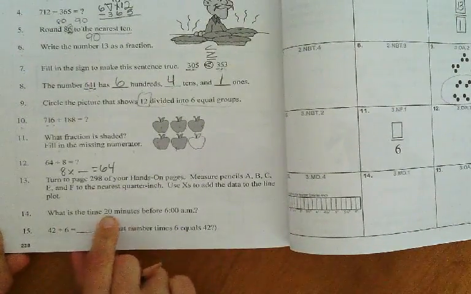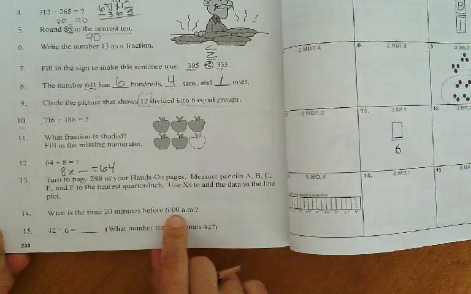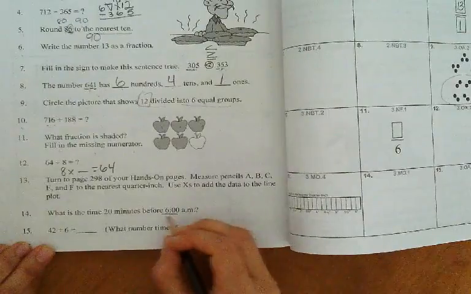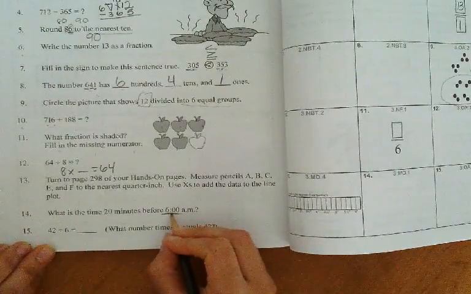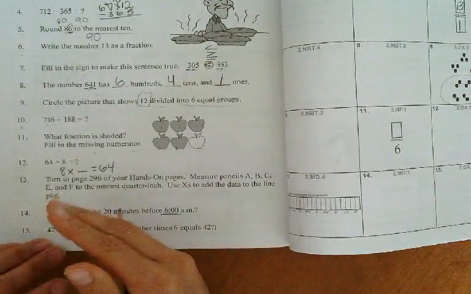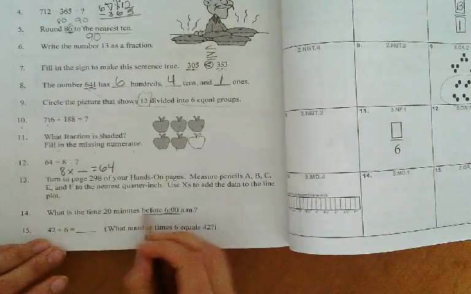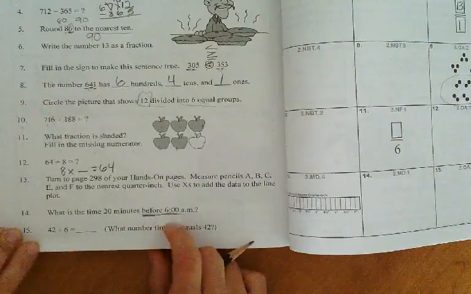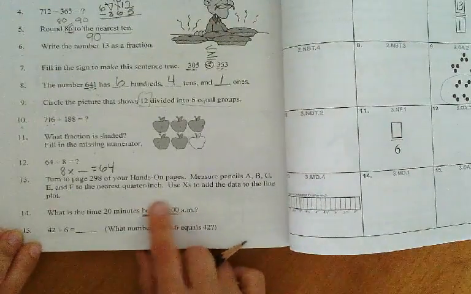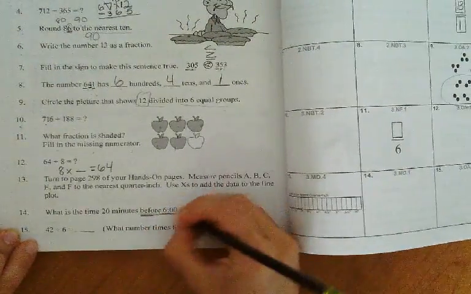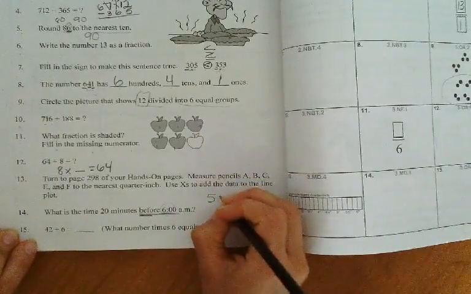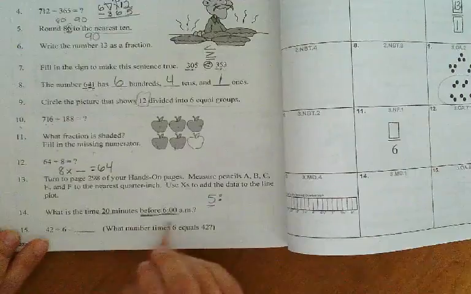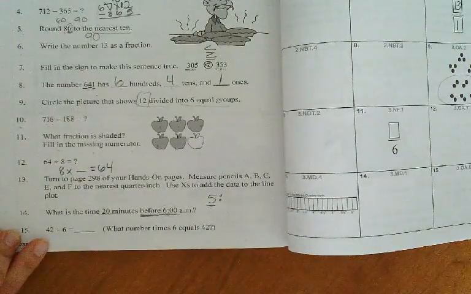14. What is the time 20 minutes before 6 a.m.? Okay, so we're right at the top of the hour here at 6 a.m. So if I'm going to go backward, because it says before, I'm going to think about my clock. If I'm going back and this is top of the hour, my hour is going to be somewhere at 5 if I take 20 minutes away from this.